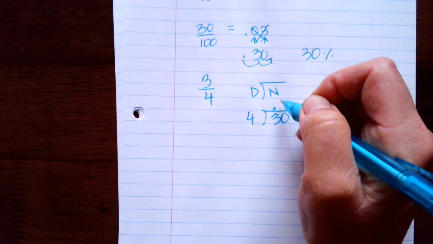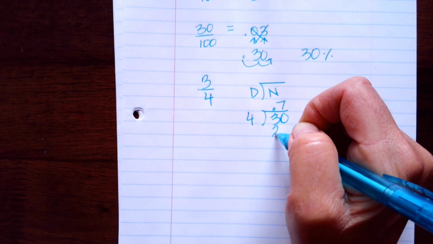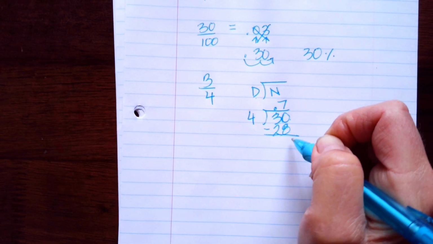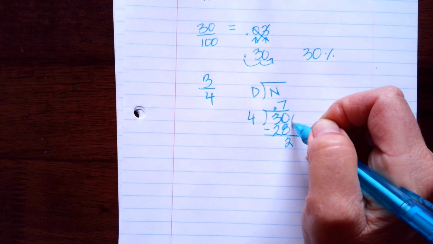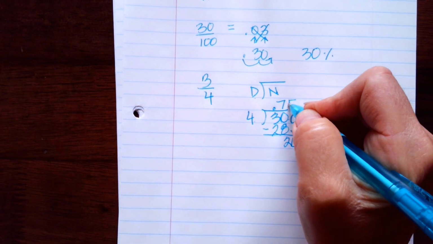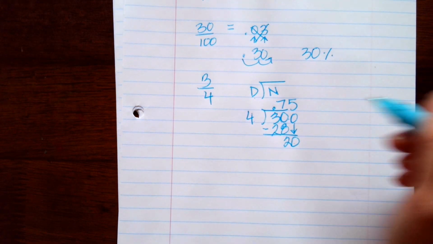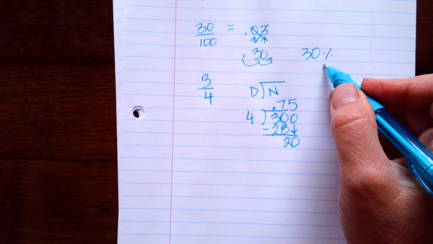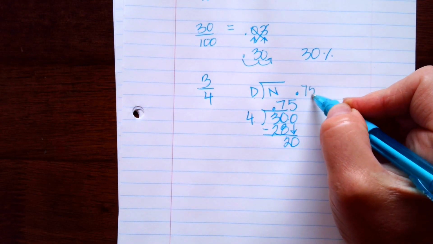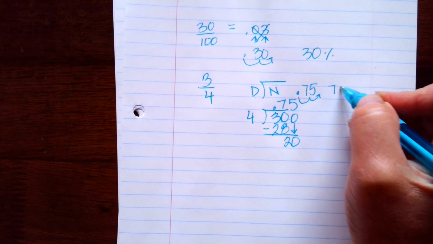4 goes into 30 7 times. 7 times 4 is 28. 30 minus 28 is 2. And then you add another 0, bring it down. 4 goes into 20 5 times. 0.75. And then if you were turning that into a percent, you would move it over. So we have 0.75. We'd move it over 1, 2, and it would be 75%.